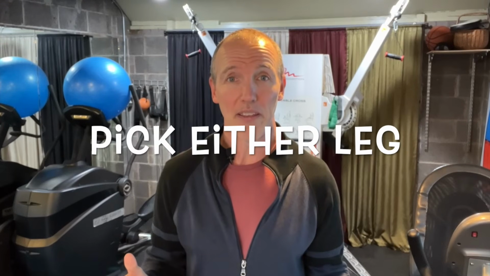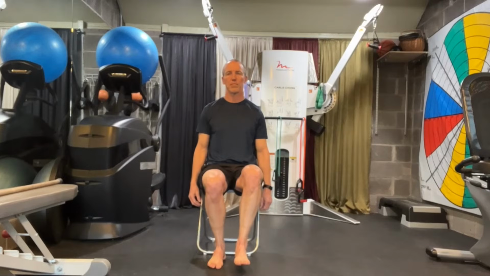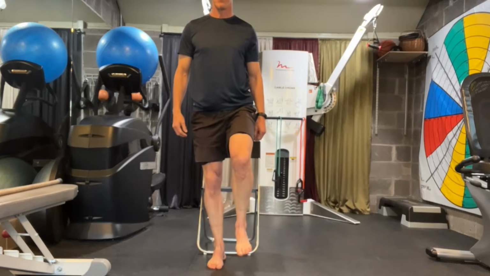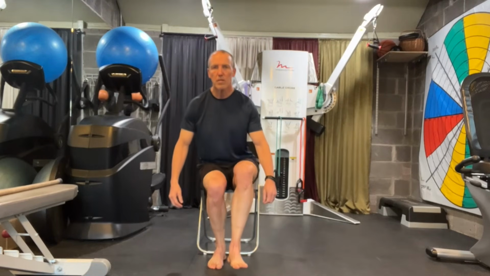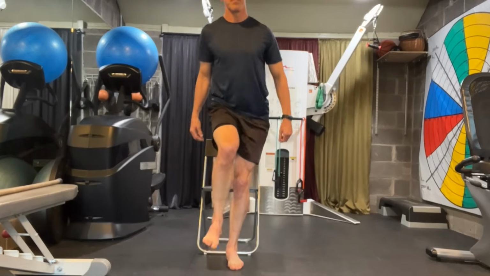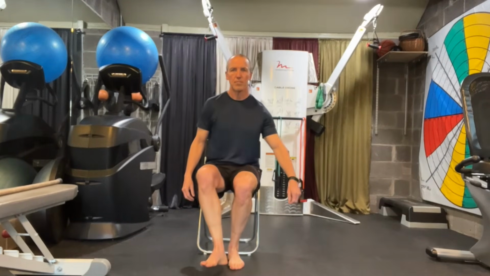Now here's the test. After all that, it's really quite simple. Pick a leg that you want to stand up with, and you're simply going to stand up and then sit down using that one leg. Now you're going to choose the other leg. Stand up and then sit down using that leg. That's it. It's just one simple test.